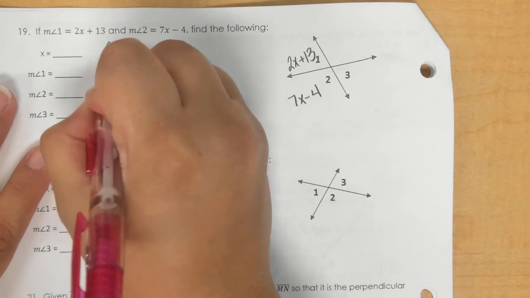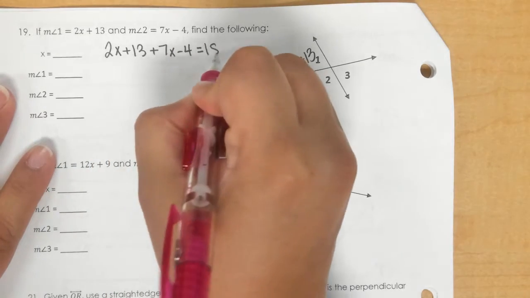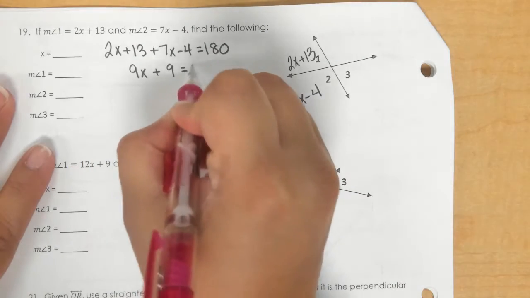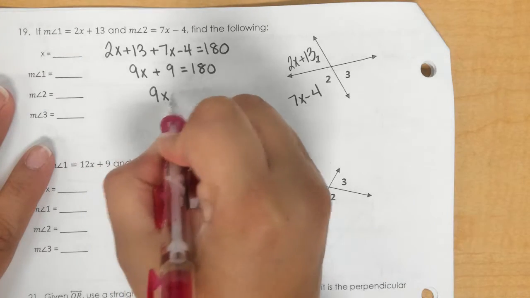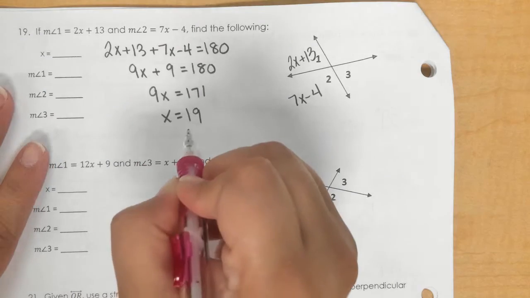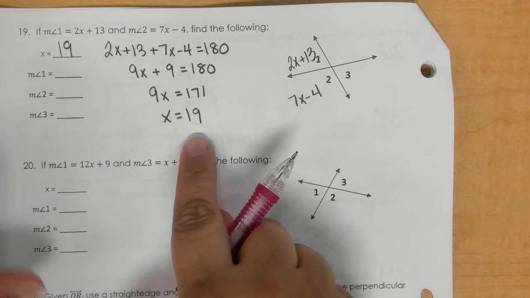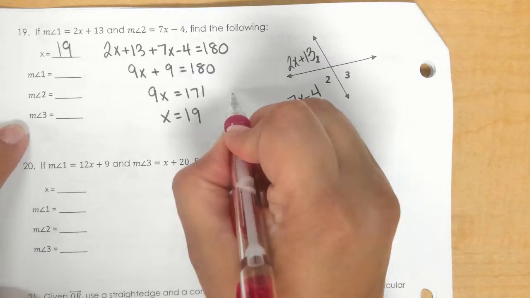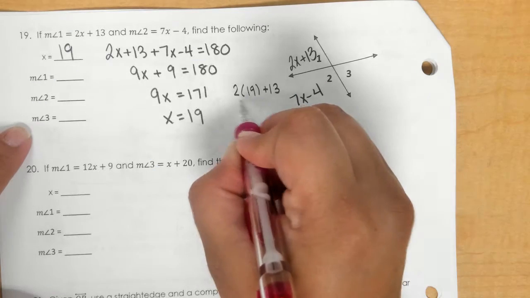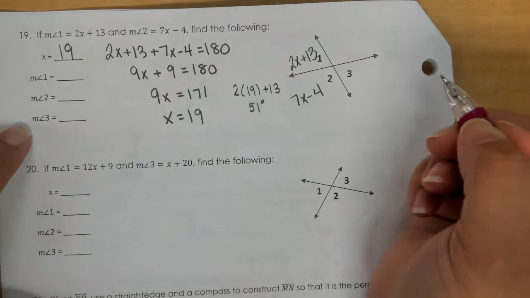So my first step will just simply be add the two angles together and set equal to 180. And then we will solve that by combining like terms. And divide by 9 and we get 19. So we do get credit for getting the 19, which is very important in order to get everything else. So then to find angle 1, I'm going to plug in 19 to angle 1, which is 2x plus 13. If I work this out, we get 51 degrees.